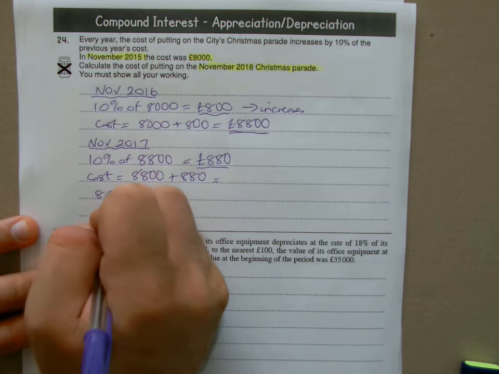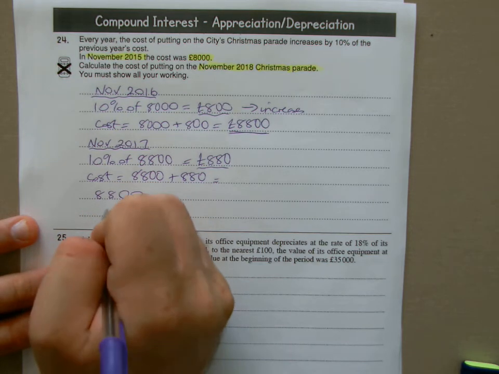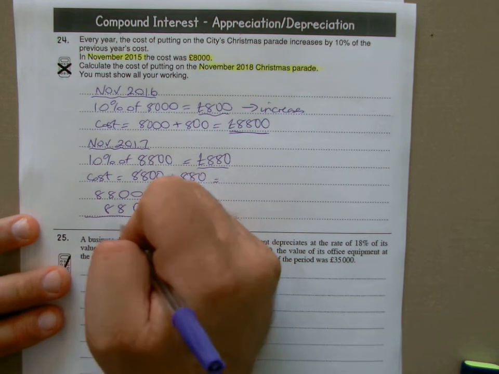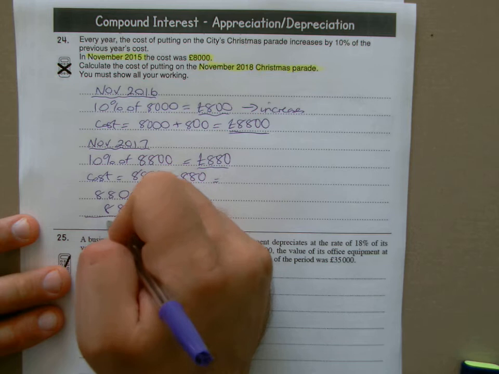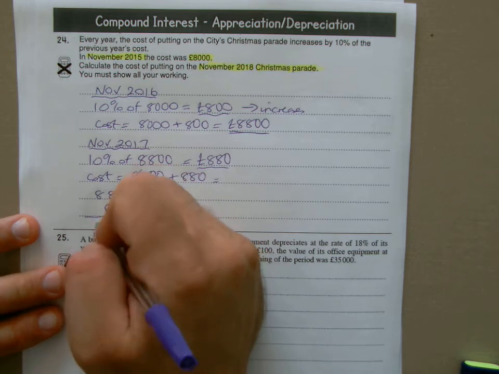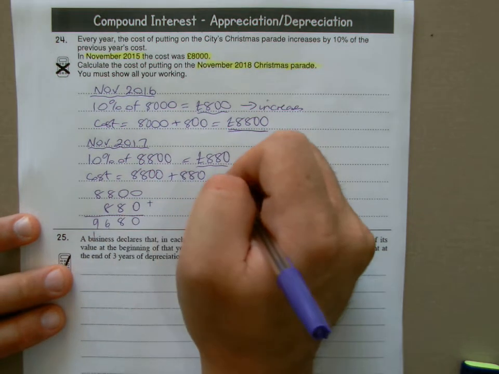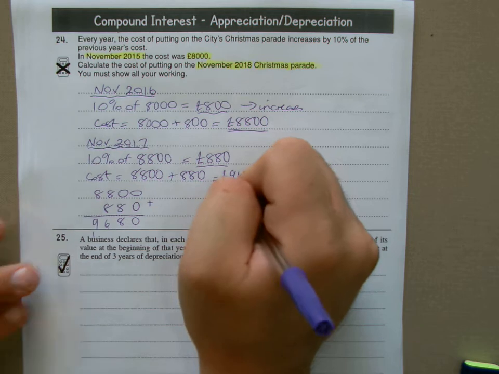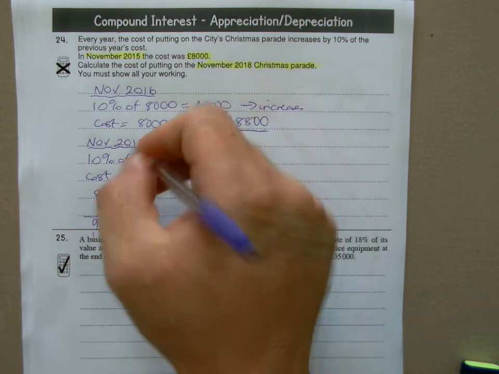So we've got 8,800, 880. Add the units, 0. Add the tens is 8. Add the hundreds is 16, so 6 carry 1. Add the 8 and the 1 is 9. So 9,680. Of course, now that will be for 2017.